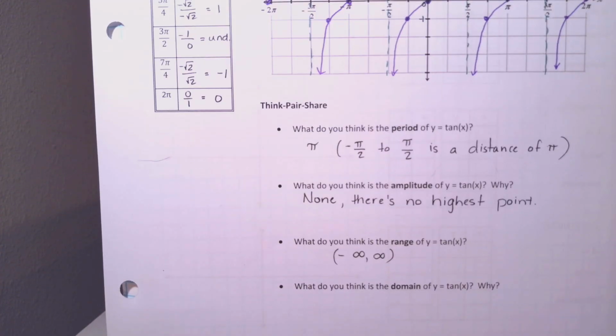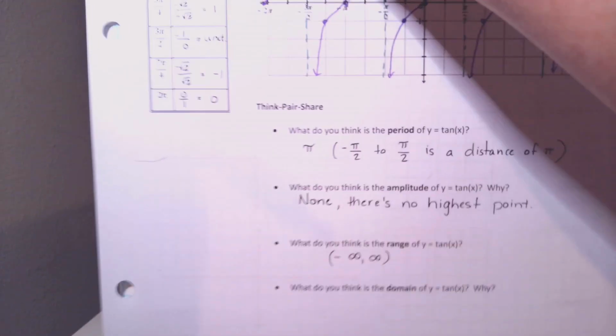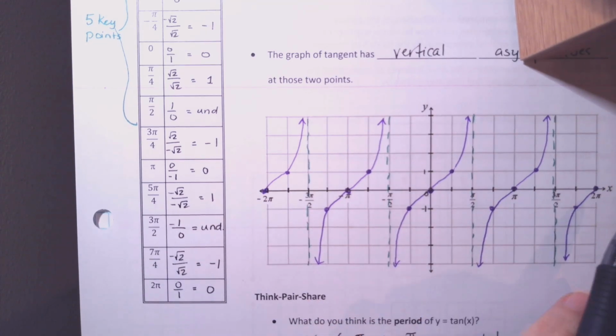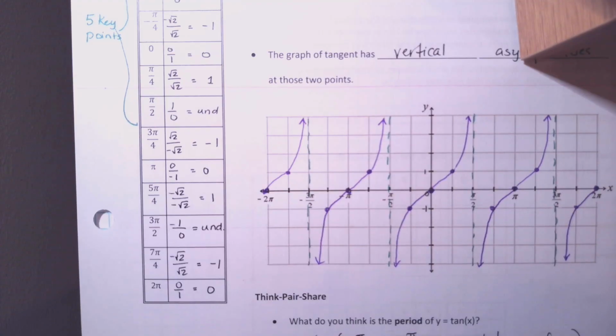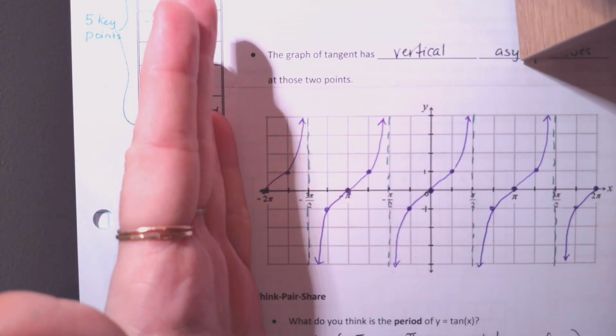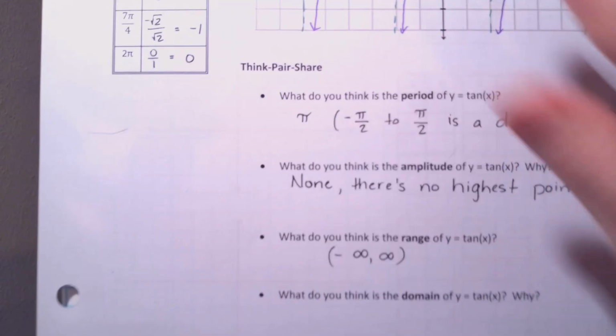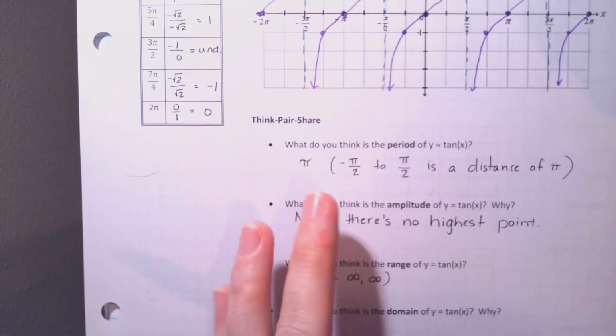The domain is very technical the way we would write it. I would not recommend writing it in interval notation because you would have to basically list out every interval from now and forever. I would list out the domain in set notation. So if you look, our domain is every single x except for these places where we have the vertical asymptotes. So for our domain, we would say x is a real number.